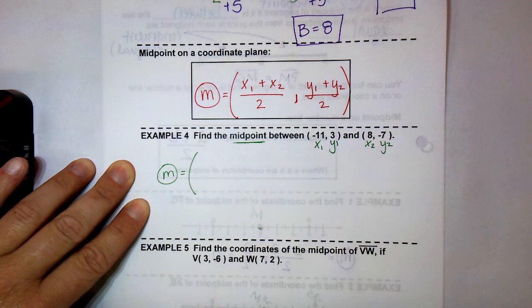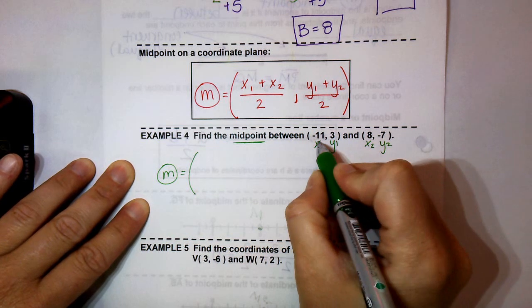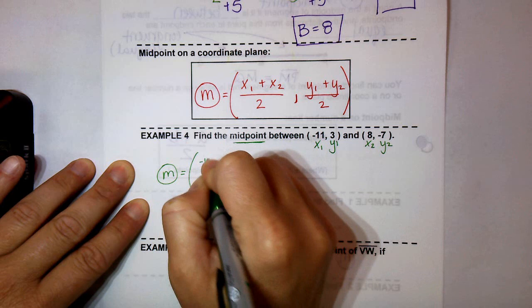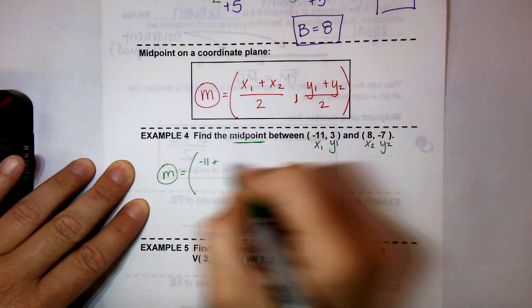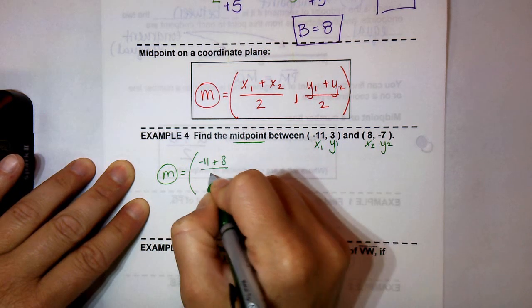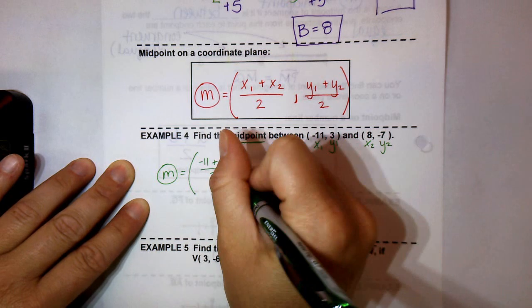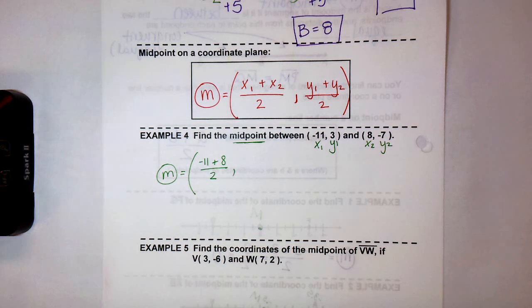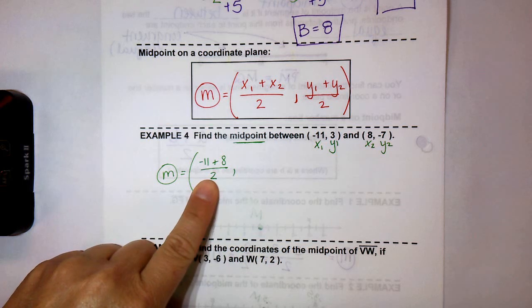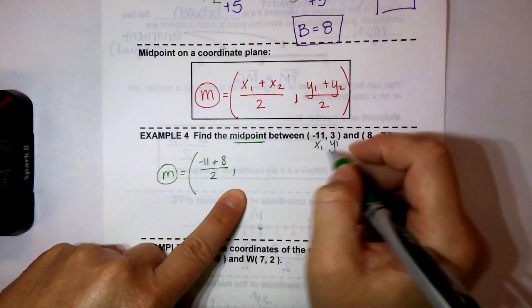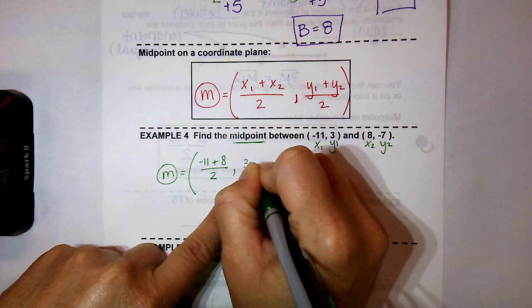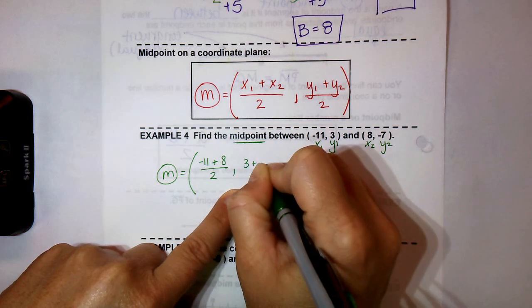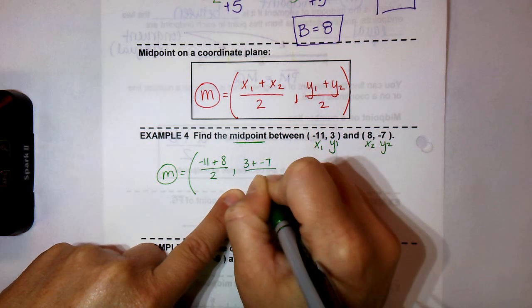Midpoint equals, I need my x's. I'm going to add my x values: x1 is negative 11 plus x2 is 8. I know you could probably do that in your head, but I'm going to keep filling in the formula. Okay, so that's my x's. Now I need my y's. y1 is 3 plus y2 is negative 7. And I'm going to divide that by 2.